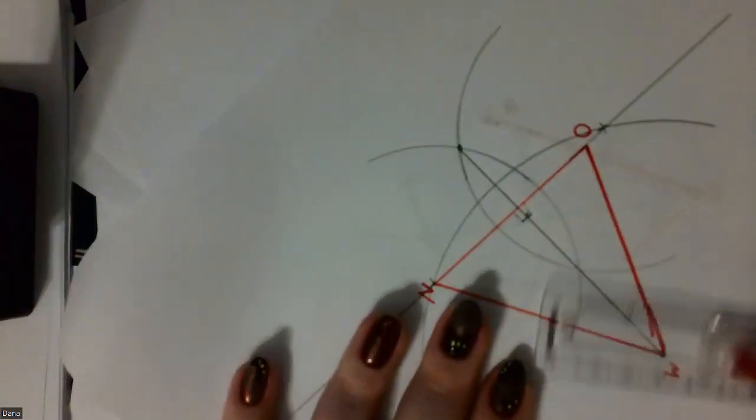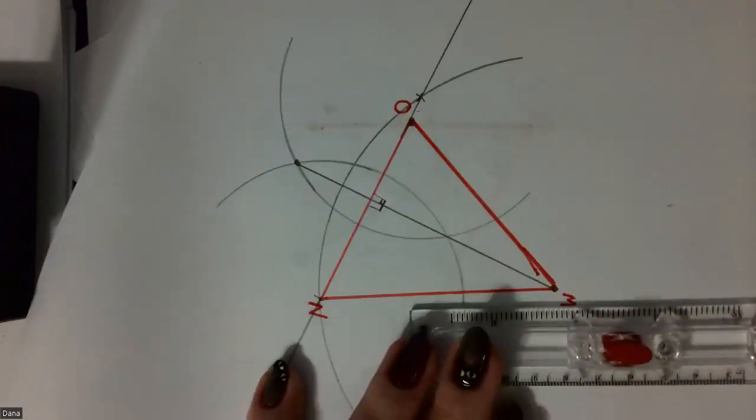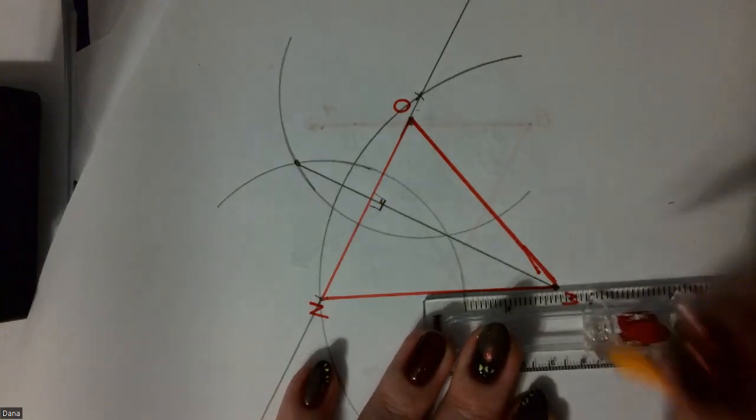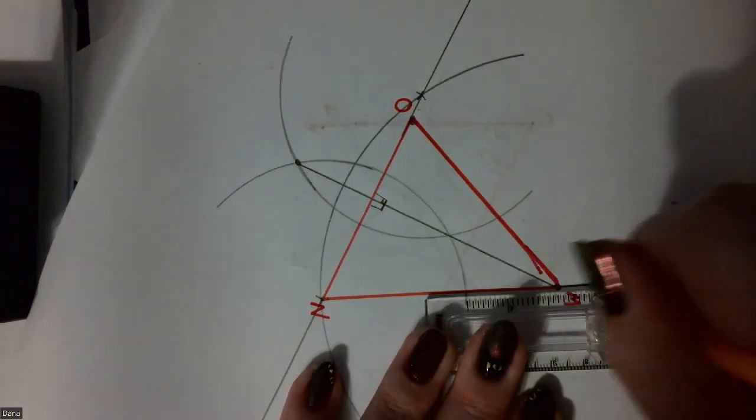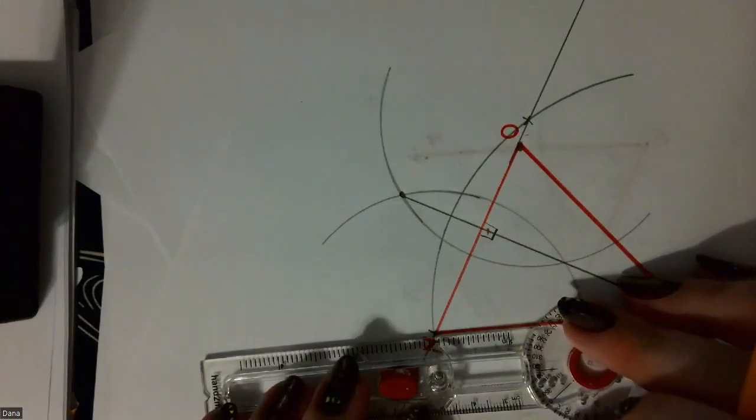So I'm going to turn my paper. I'm now going to construct an altitude from point O. Again, I'm just going to extend my lines before I start because I have a feeling it will just make my life a lot easier.